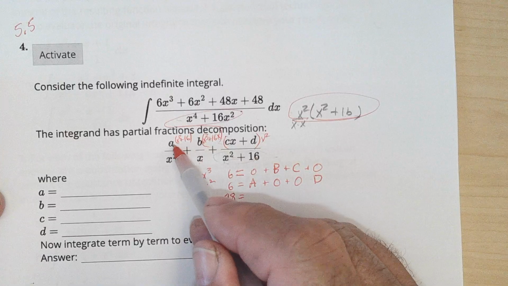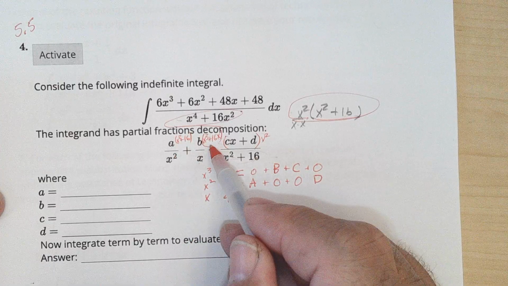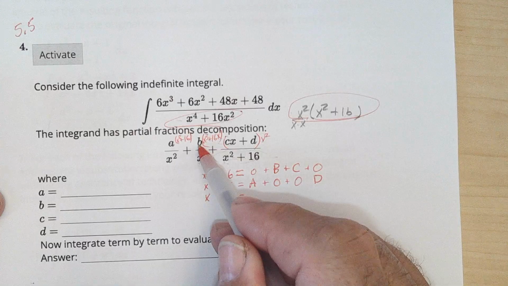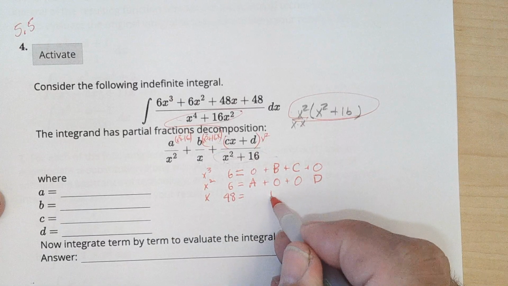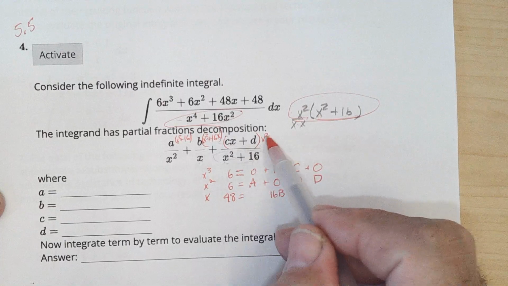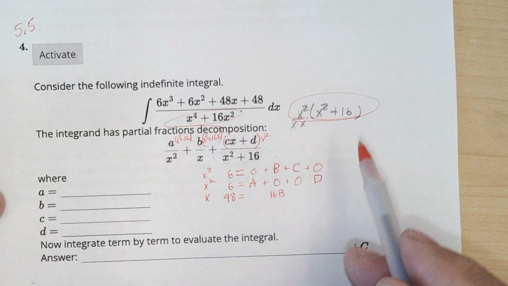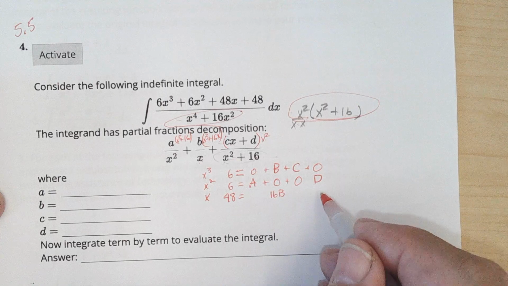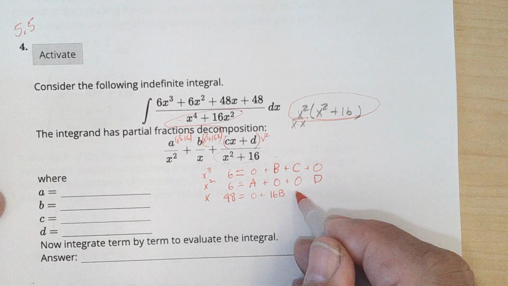I have no x's on A. I have 16x times B, so 16B. C is times x cubed, D is times x squared, so that's none other places.